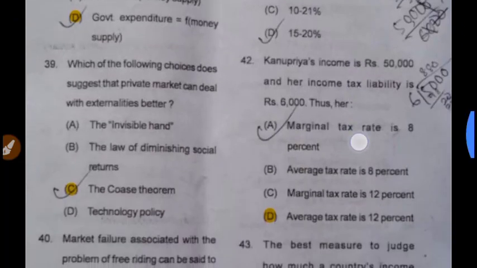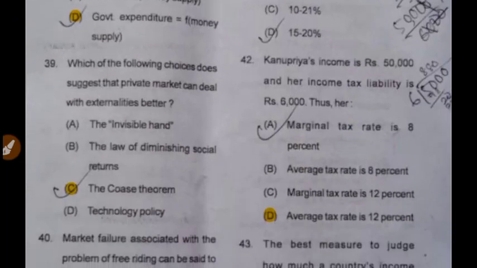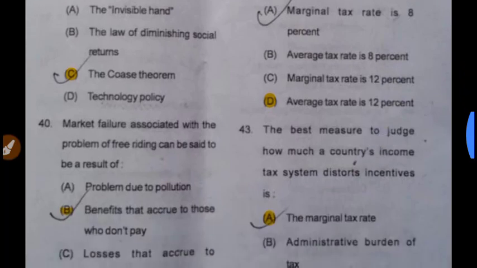Which of the following choices suggests the private market can deal with externality better? The correct answer is Coase theorem. I already discussed it; go through my channel's list of environmental economics, and you will get a lecture on the Coase theorem. Market failure associated with the problem of free riding can be said to be a result of benefits that accrue to those who don't pay.